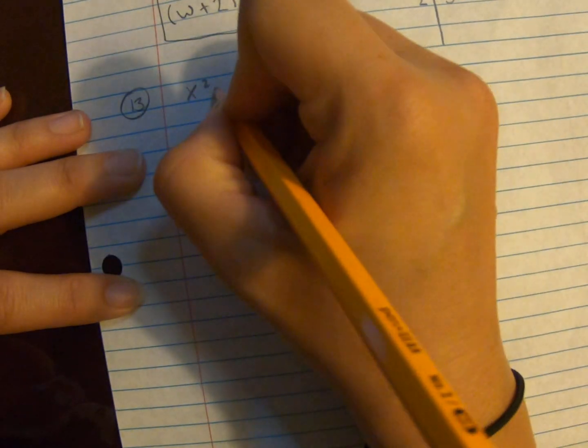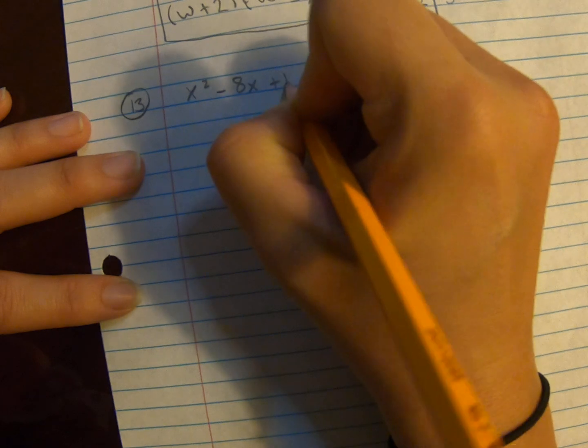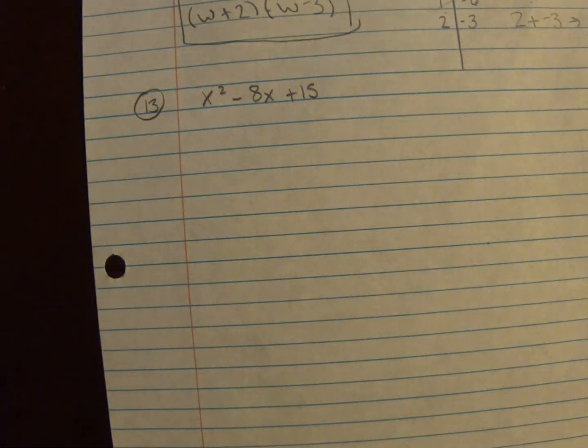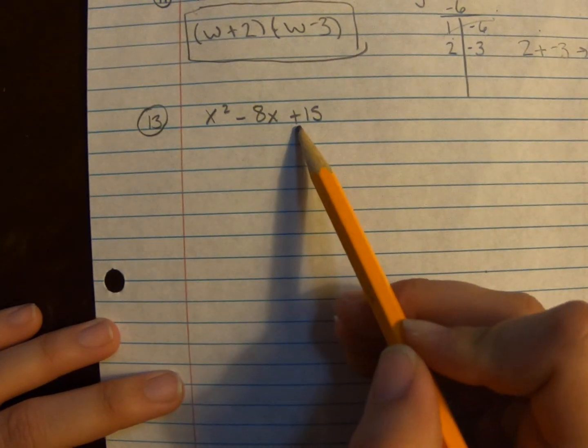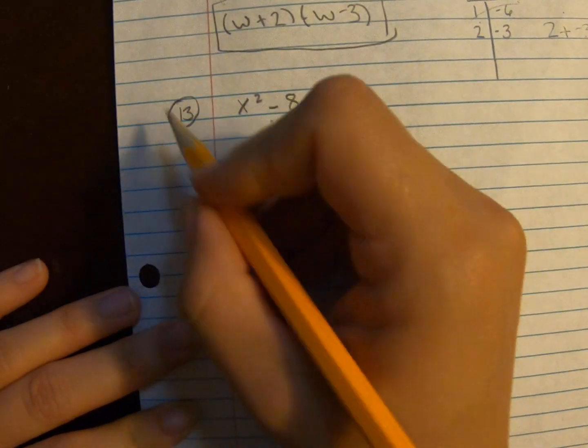X squared minus 8x plus 15. So this is interesting. The last number is positive and the middle number is negative. There's a rule about that.